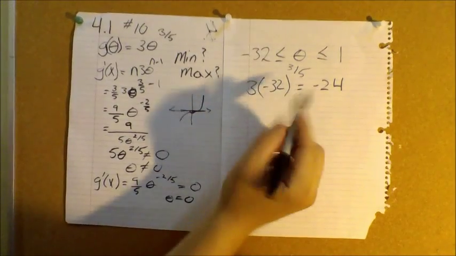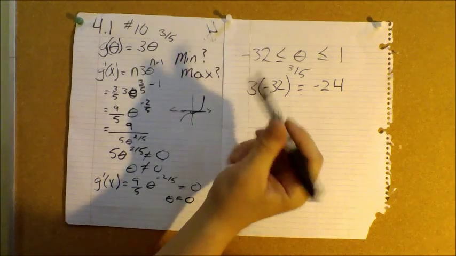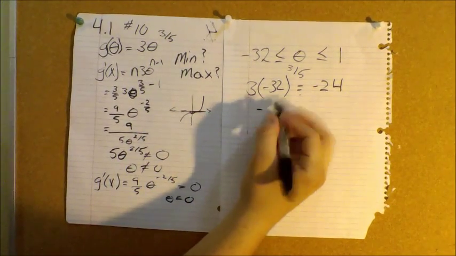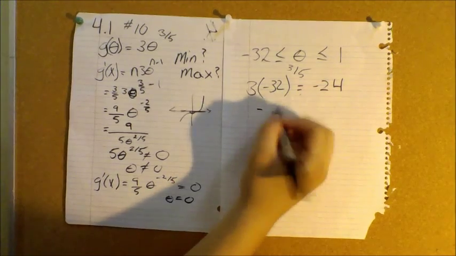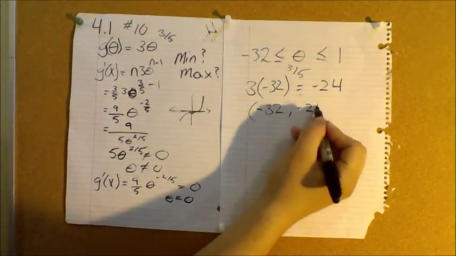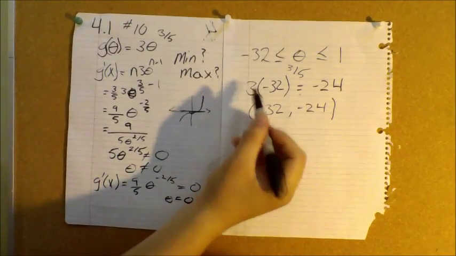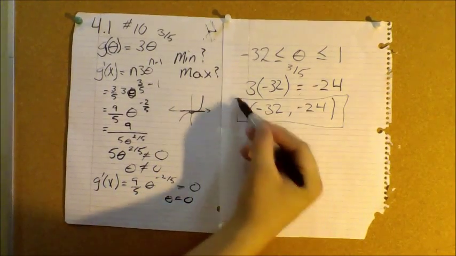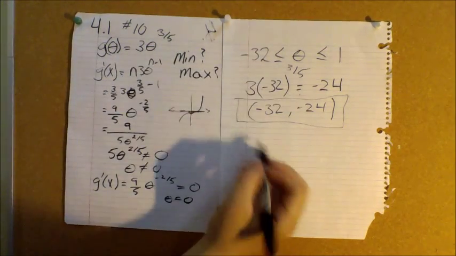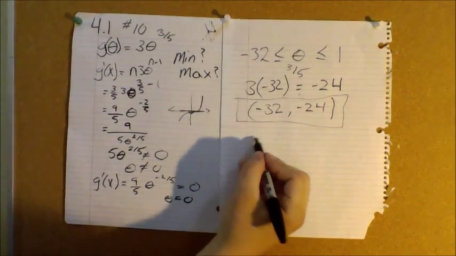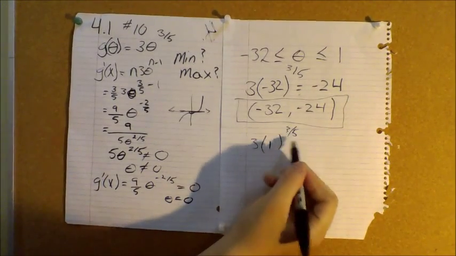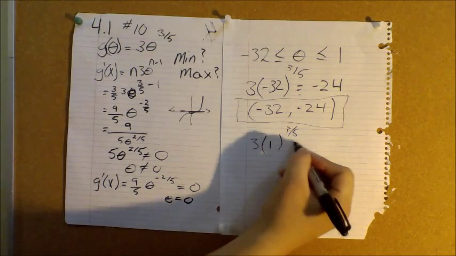So we know that this endpoint is negative. This is our x comma y. And the other point, the right endpoint, which is 1, we get 3 times 1 to the 3/5 power, and that just gives you 3.